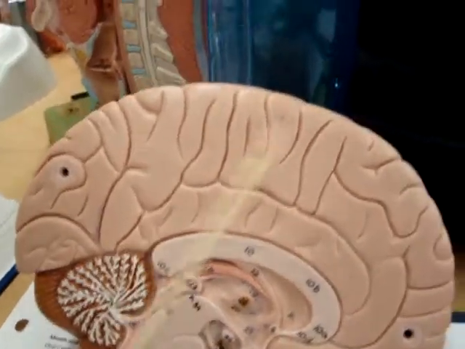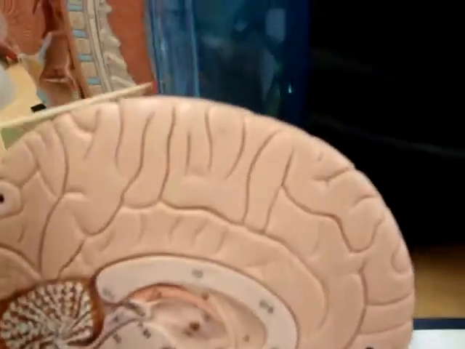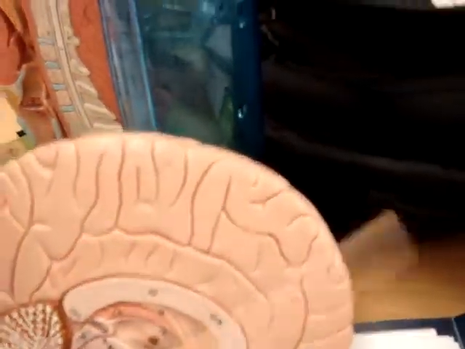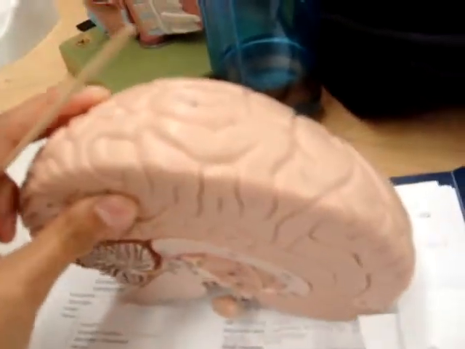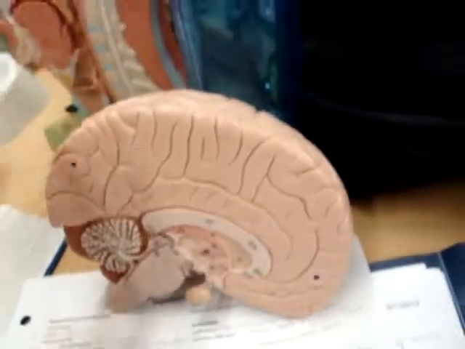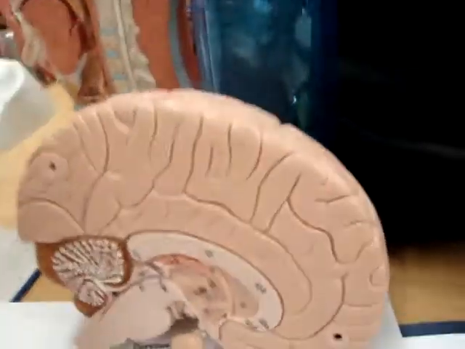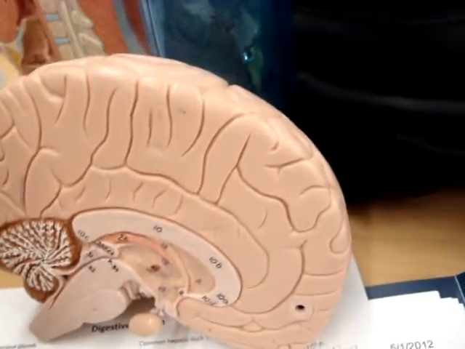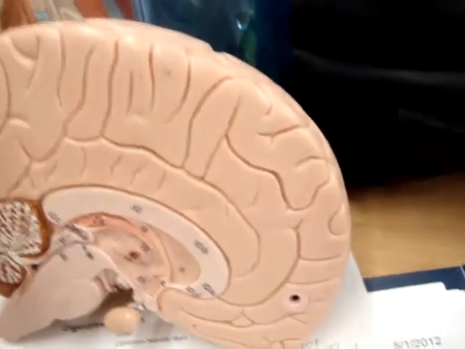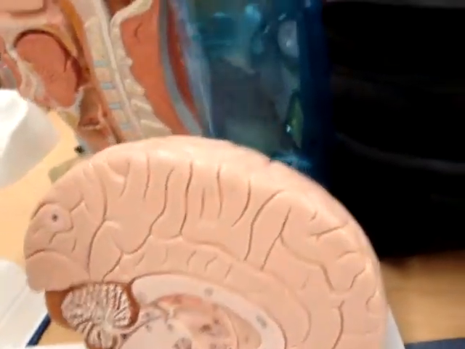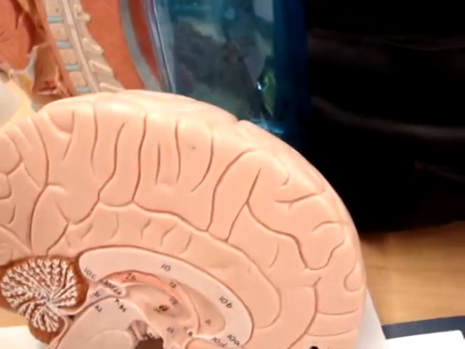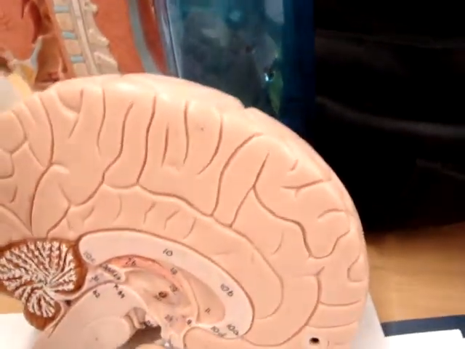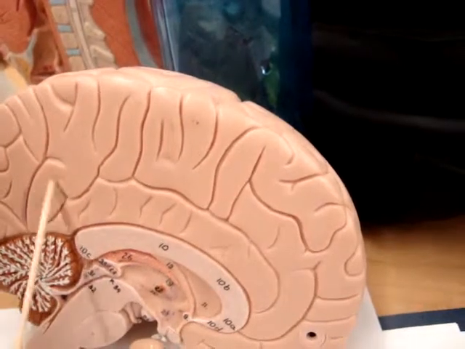Okay. We have the cerebrum, which is the pink parts. The cerebral hemisphere: you have one cerebral hemisphere, which is one side of the brain, and the other side is another cerebral hemisphere. Then you have the line that divides the brain in half, called the longitudinal fissure. You have gray matter. You can't tell, but the gray matter is up here. The white matter is deep to the gray matter.